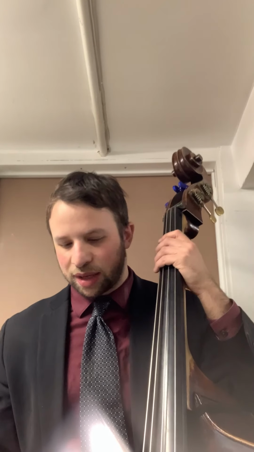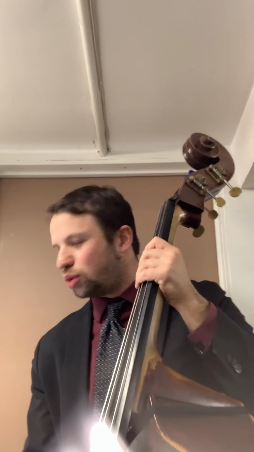Now we're going to work on rhythm. So everyone's going to play the same rhythm. 1, 2, and 3, 4, and all on our open D strings. 1, 2, that rhythm. Okay, thank you. Now let's please go to Pachelbel's canon, and we're going to go to measure 21. 1, 2, 3, 4.